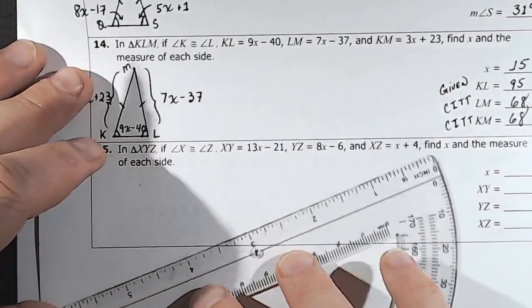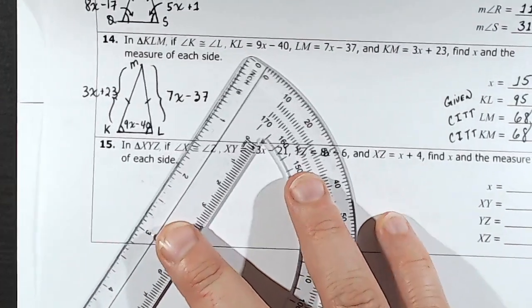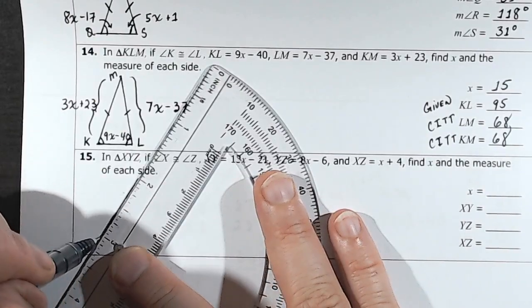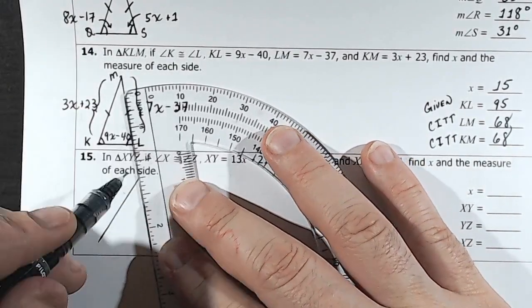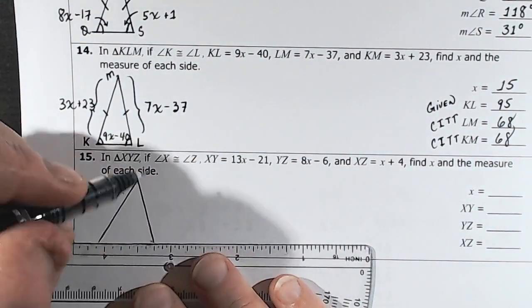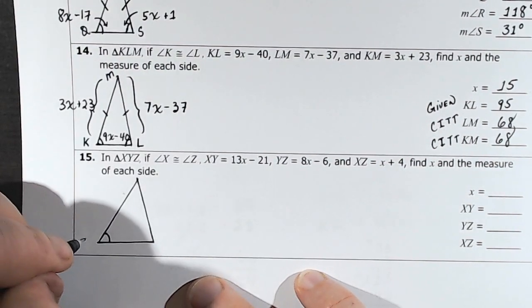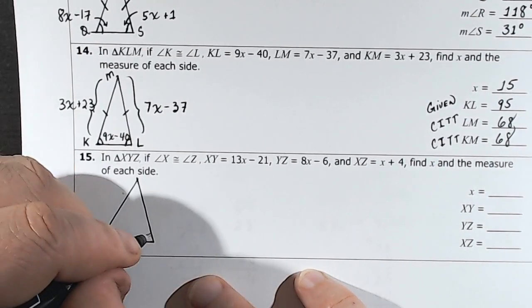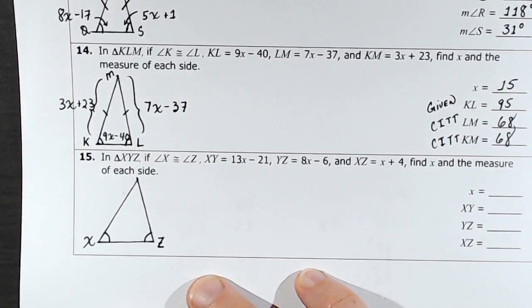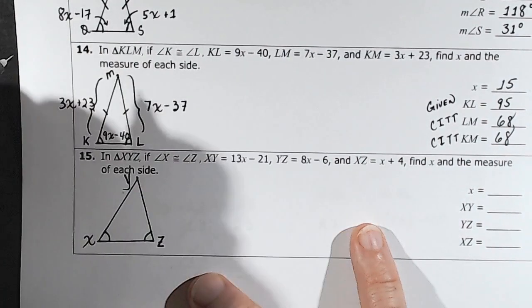Alrighty, so let's draw this triangle here. Now, which angles need to be the same? X and Z. So draw your triangle so it looks isosceles. We're going to make angle X be here and angle Z be here, and so that means that this is Y. Okay, so now what?